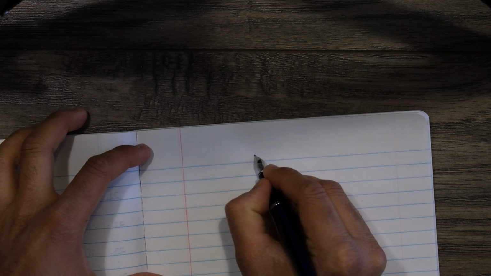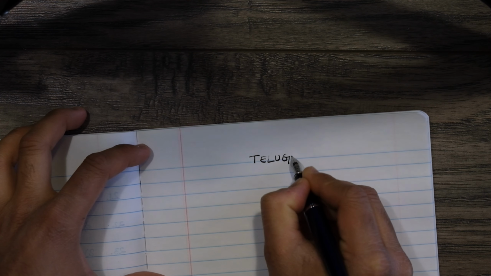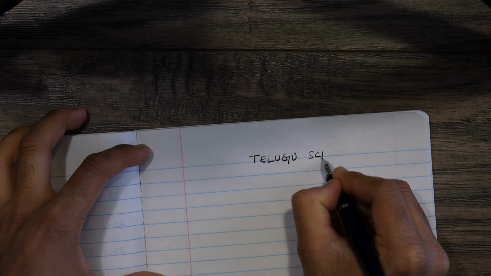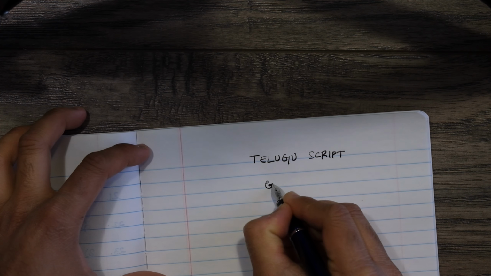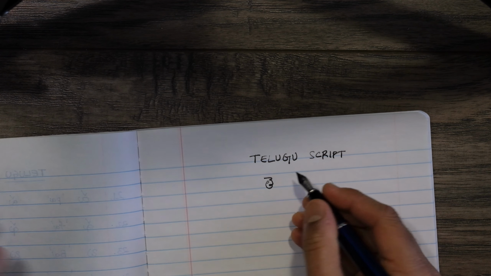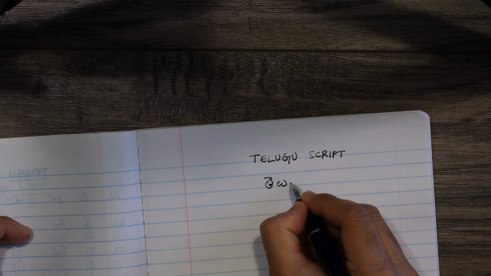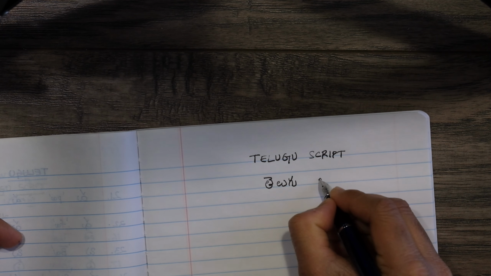So again, this class is Telugu script. We already learned tha, we will learn how to write te, right? Telugu, we learned ga, right? So lipi.